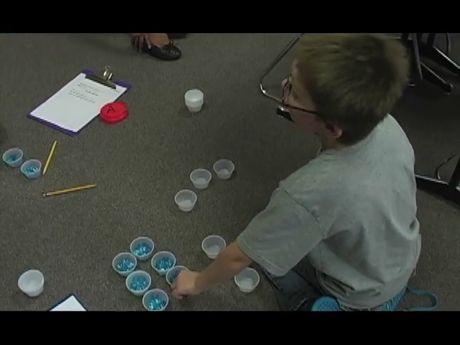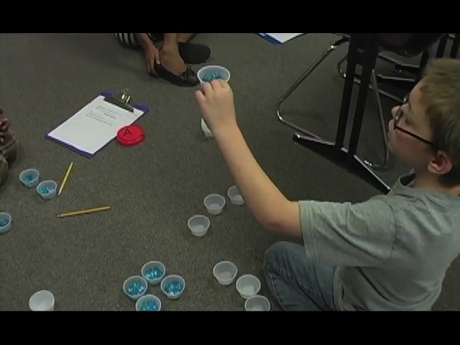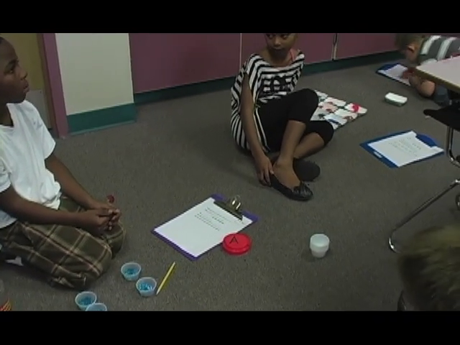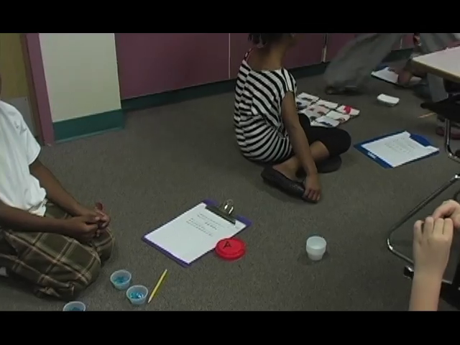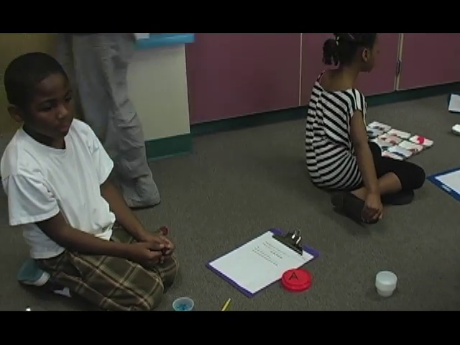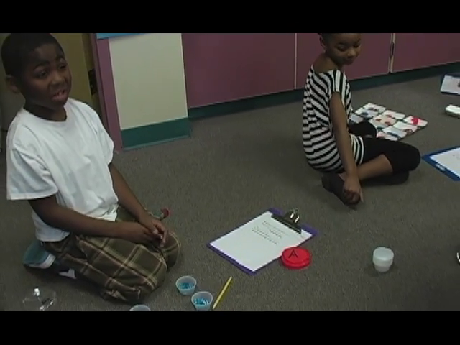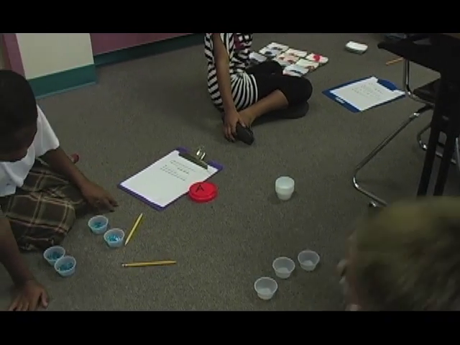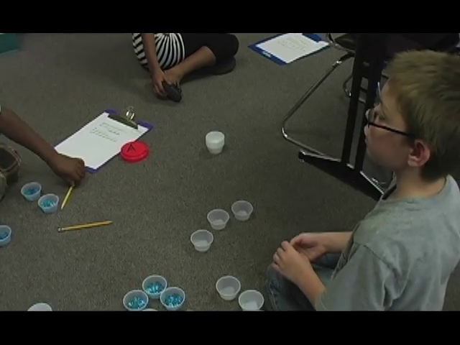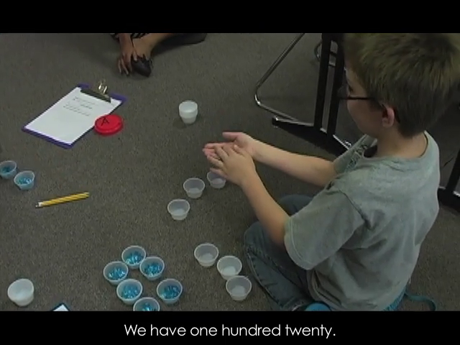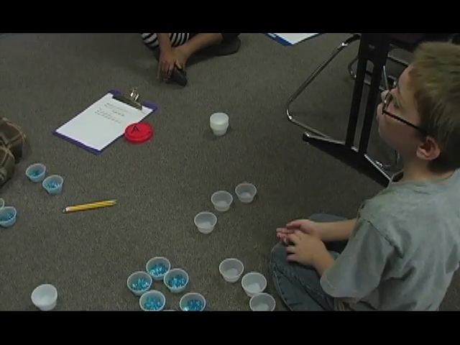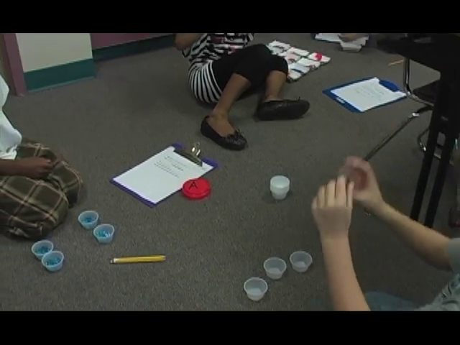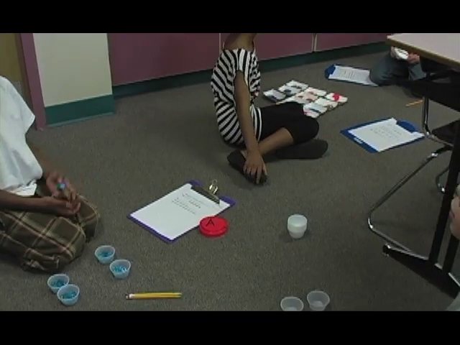Because you have to have 10 marbles. We need 2 more 10s. We can't have 1. It's 101, 102. No, we have 100. No, we have 102. It has to be 10 more. We have 120. Give it to me because we need 8 more for this, and then it will be 120.